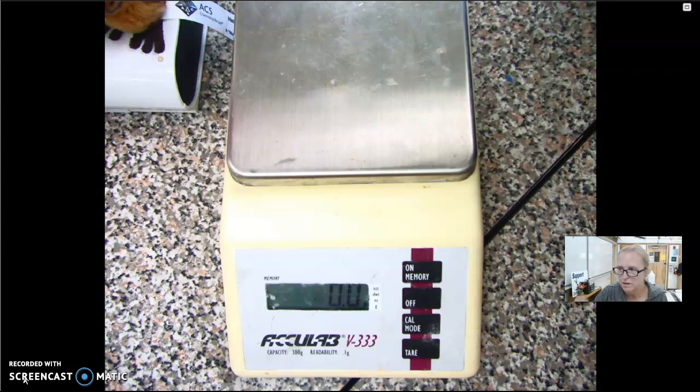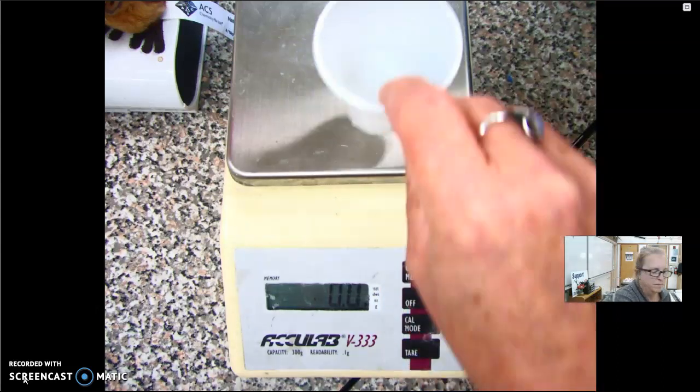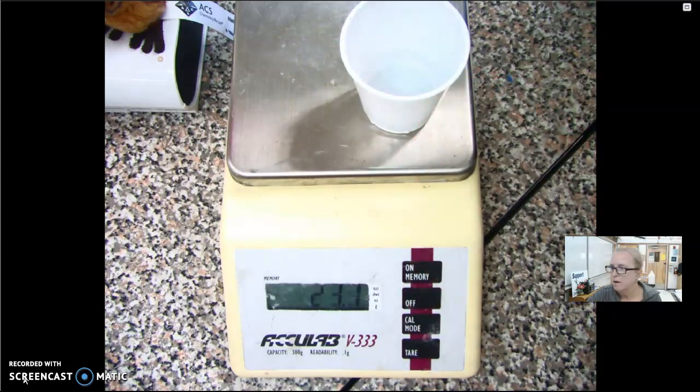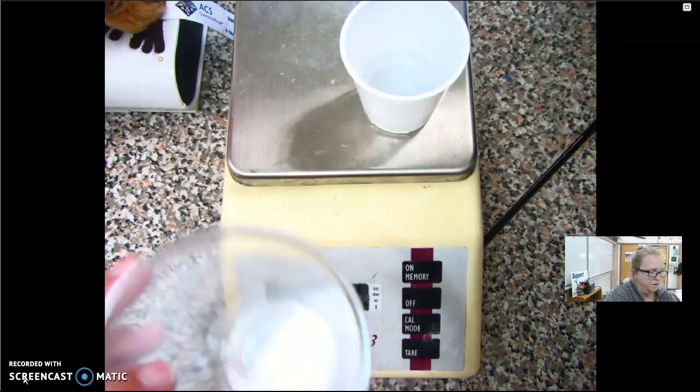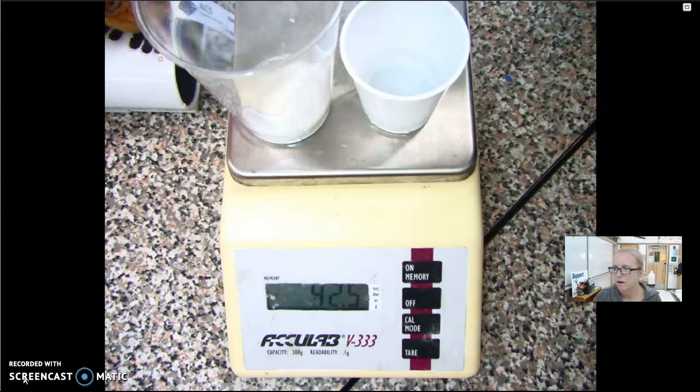We're in part 1. You should have the data table as well. You'll need that to record the masses that we are going to get to in a second. So we set the balance to 0. I filled the cup with about 20 milliliters, I actually measured it exactly, of vinegar, and it's right there. So it says put that there. And add 1 spoonful of baking soda into the other cup or beaker, and I've already done that right there.